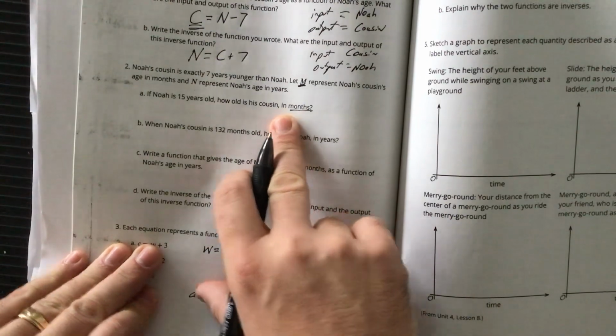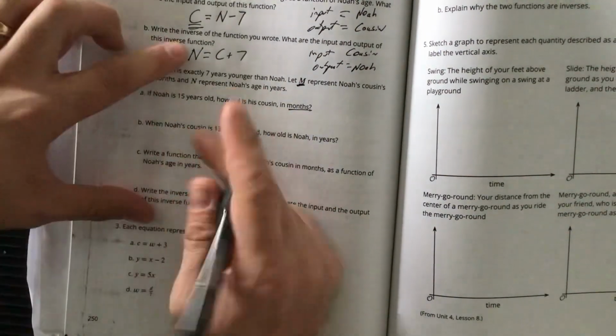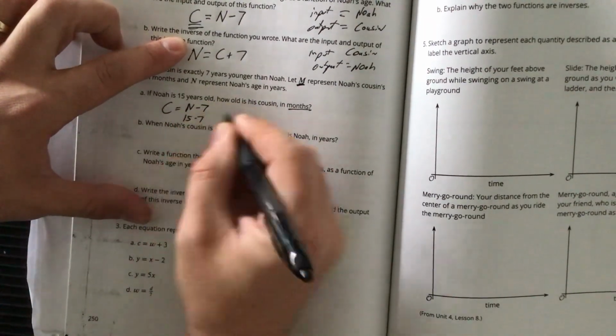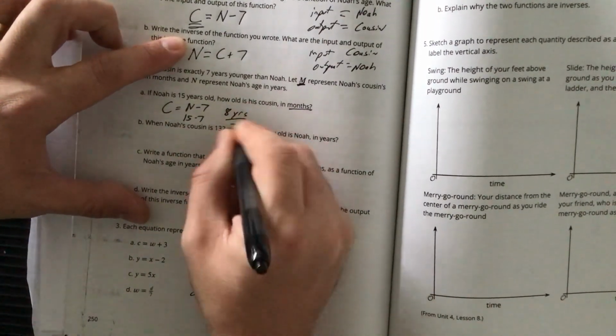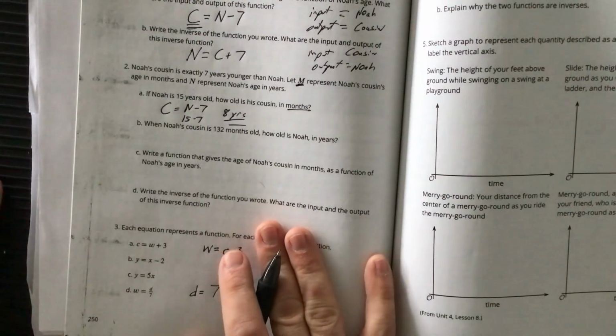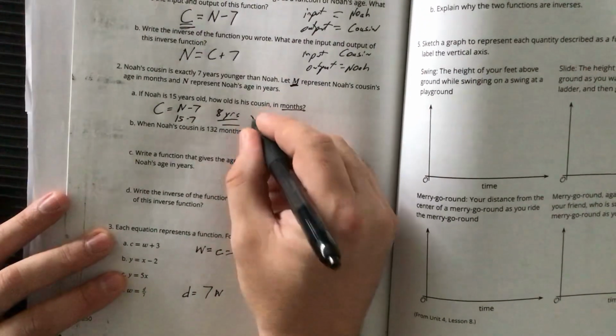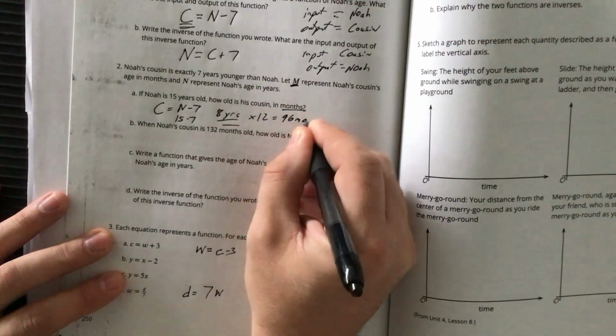In months. Okay, well, to get the cousin's age, remember it's Noah minus 7, so 15 minus 7. The cousin is 8 years old. However, that's not months. Times 12 is 96. Mary, you are correct.